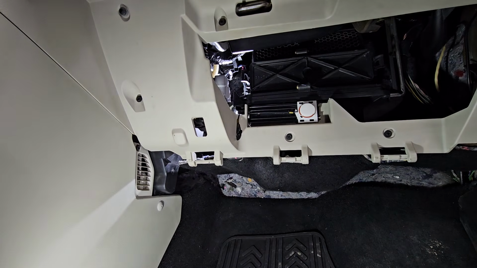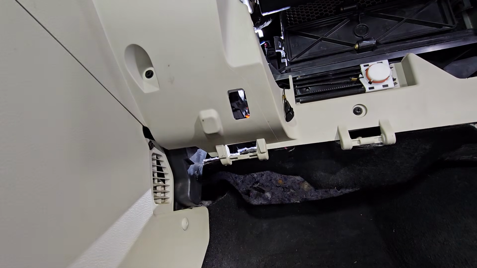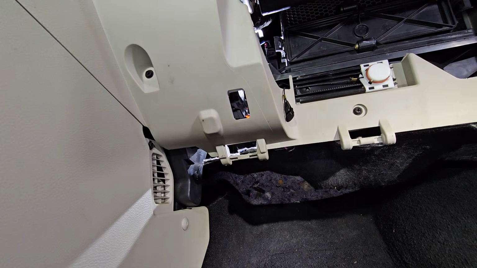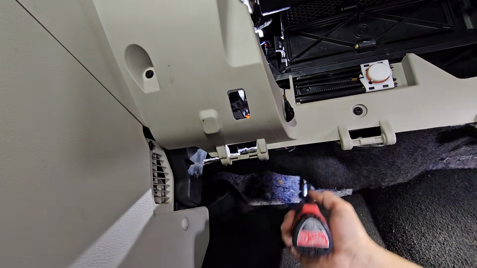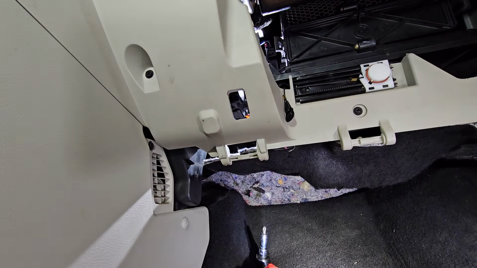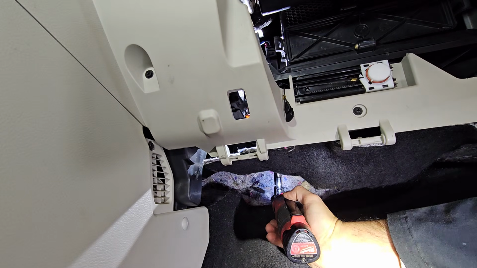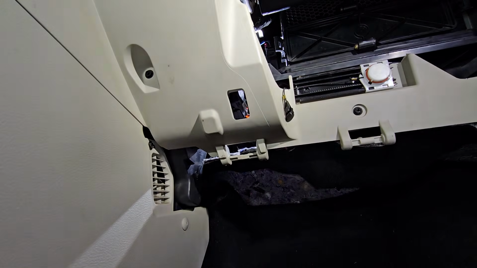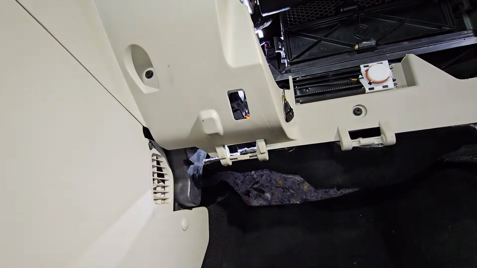Okay, somehow I managed to lose one of the screws. So we will go with the one for now. Okay. This is done.